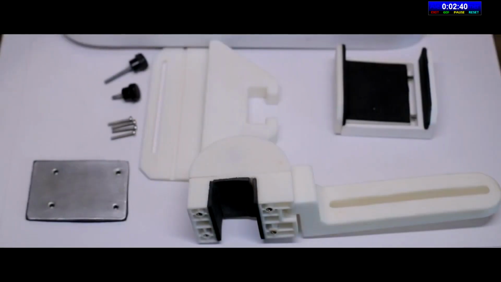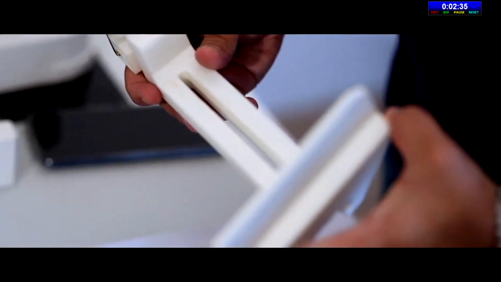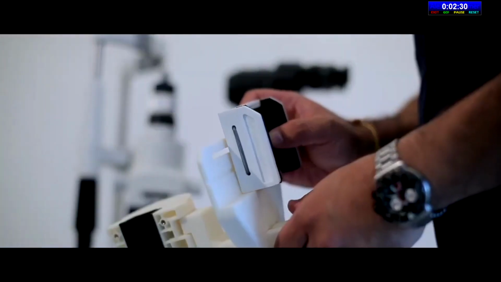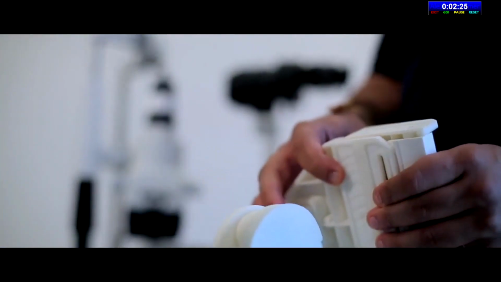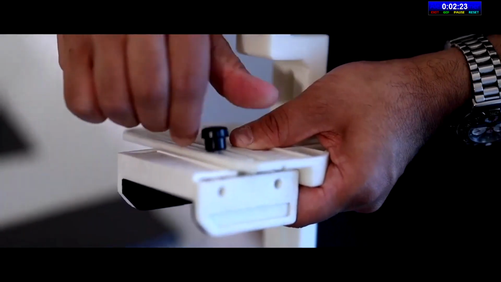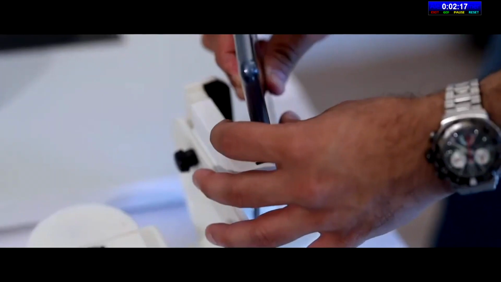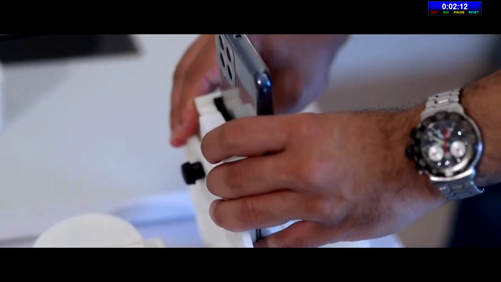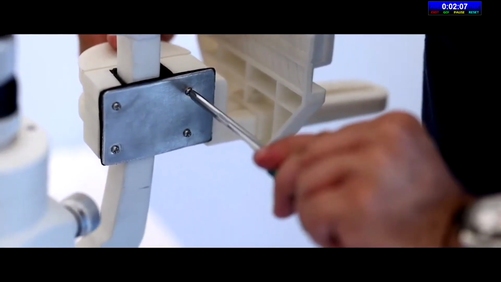You will find all the components in the box. Slide the base of the adapter onto the rotating arm. Attach the smartphone holder on the base and lock it in position using the knob. Attach the smartphone on the phone holder. You can use any smartphone of your choice. The device is compatible with the majority of slit lamps.